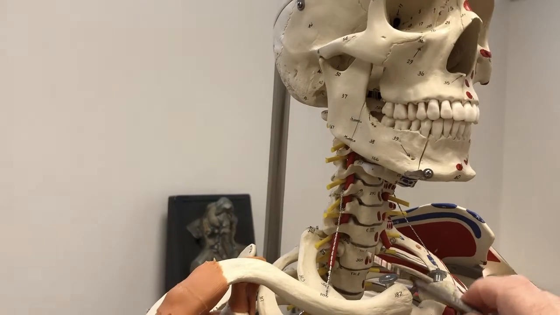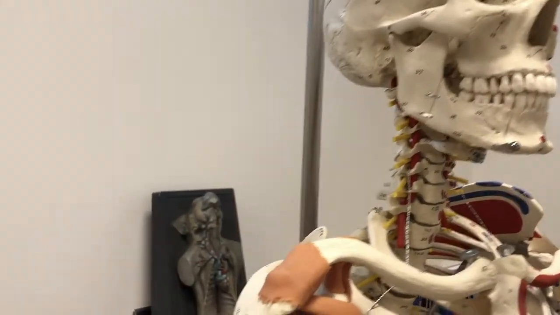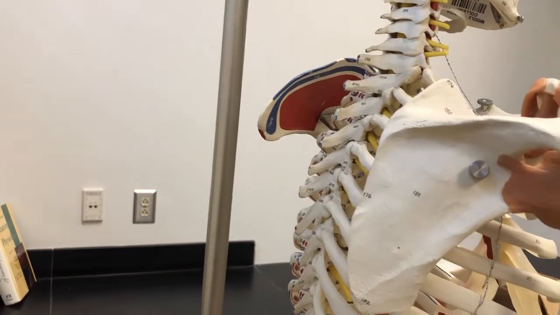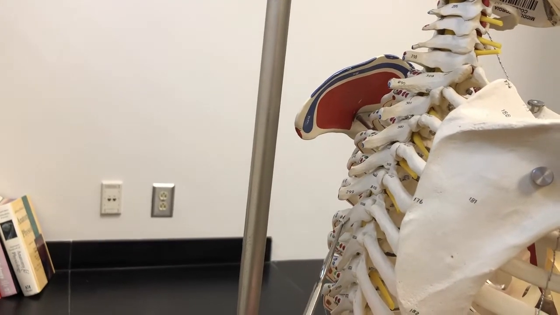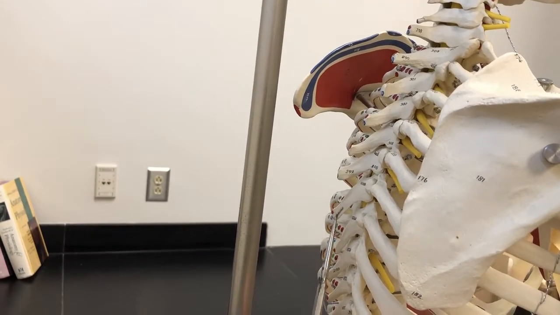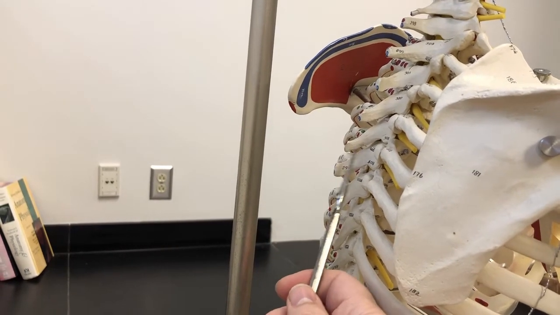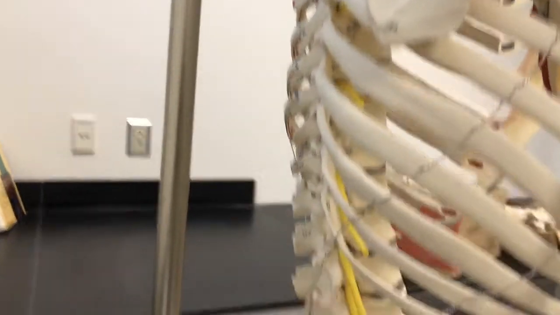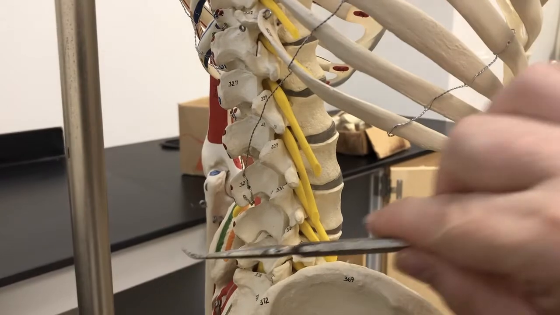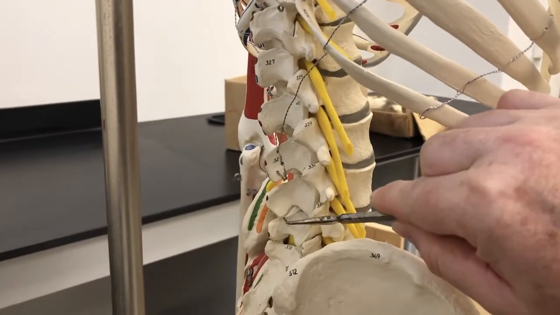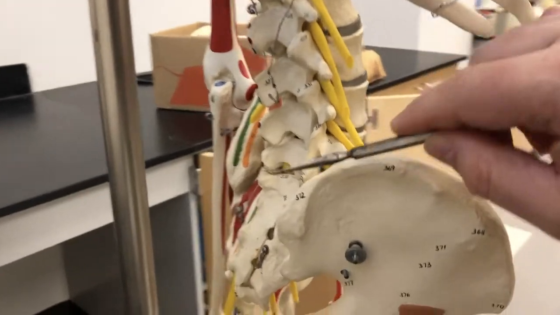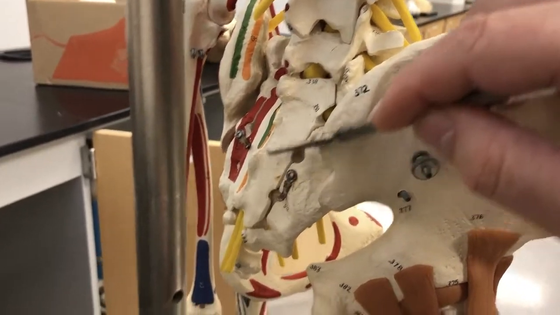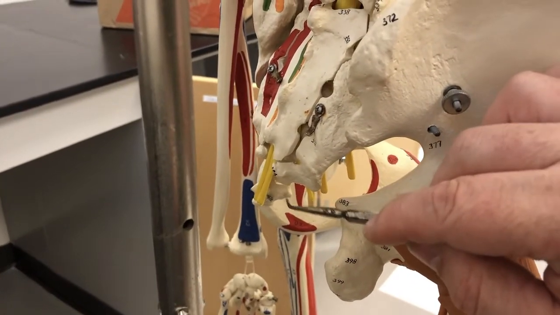We have cervical vertebrae in the neck. And looking at the different types of vertebrae, we also have thoracic vertebrae that are connected to the ribs. One way I know thoracic vertebrae, they have these long pointy projections, spinous processes. Inferior to the ribs, we have lumbar vertebrae. They have blunt spinous processes.